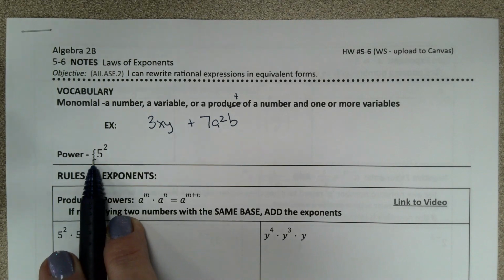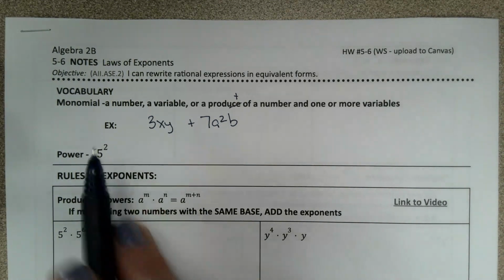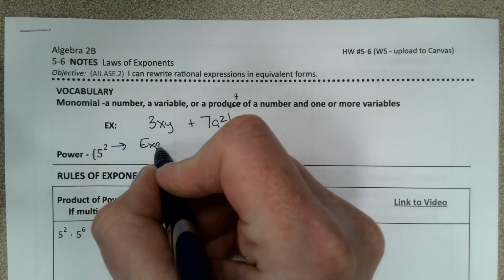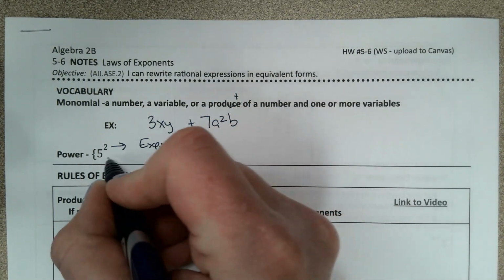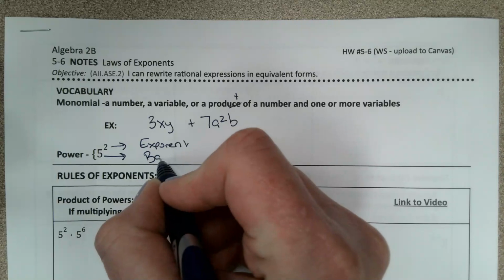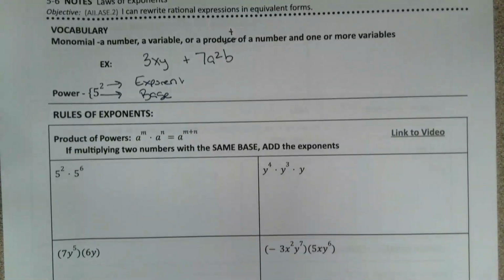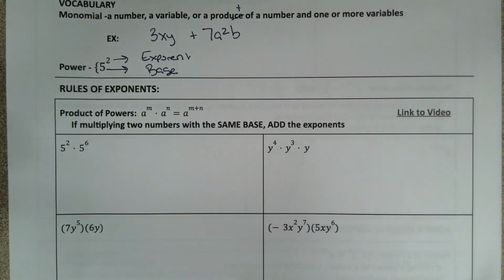A power is the combination of a base and its exponent. So the 2 is the exponent, and the 5 is called the base. So here we have our rules of exponents.